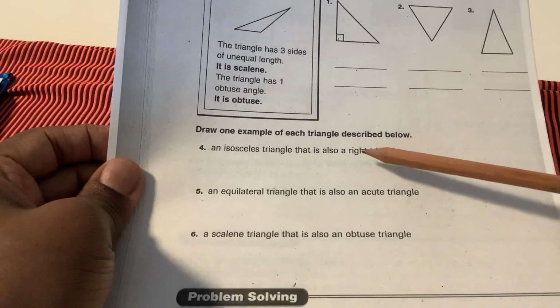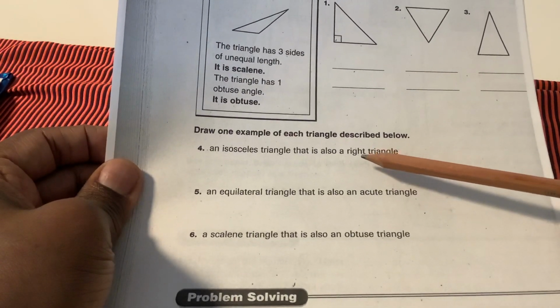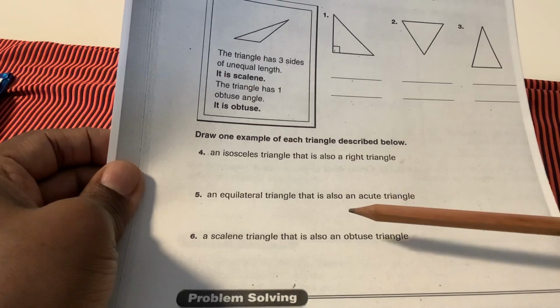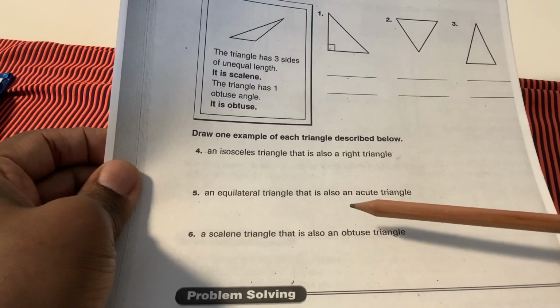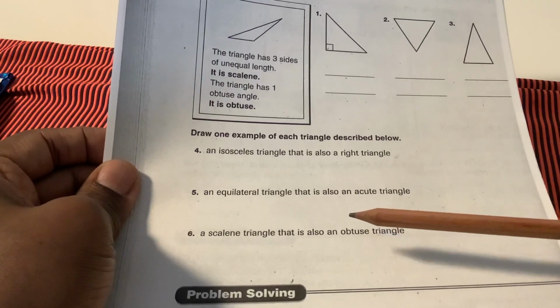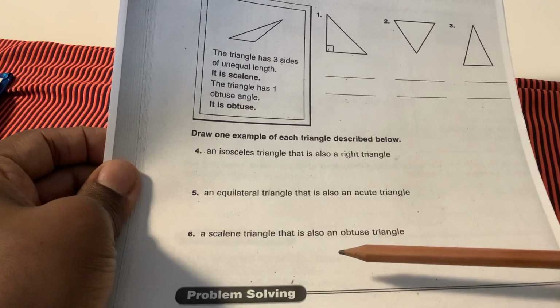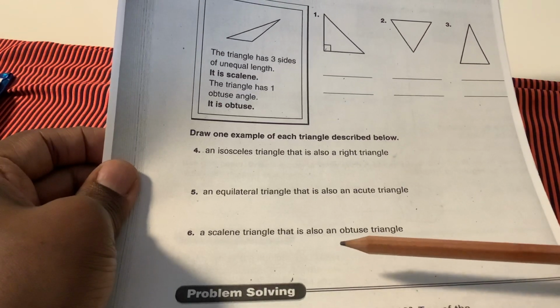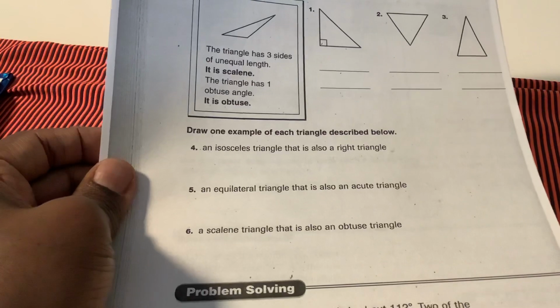For numbers 4, 5, and 6, draw one example of each triangle described below. Number 4, an isosceles triangle that is also a right triangle. Number 5, an equilateral triangle that is also an acute triangle. Number 6, a scalene triangle that is also an obtuse triangle.